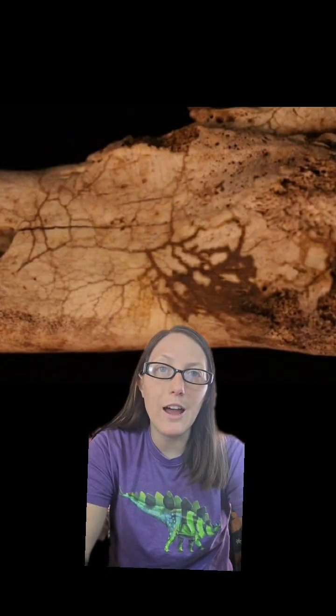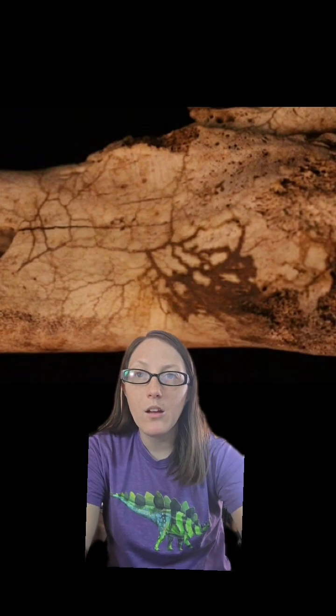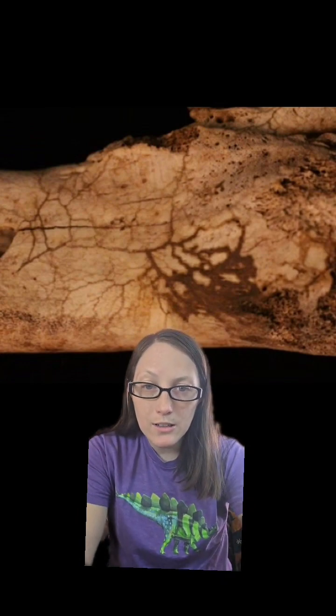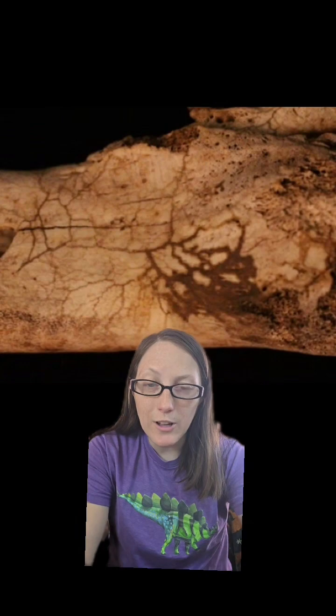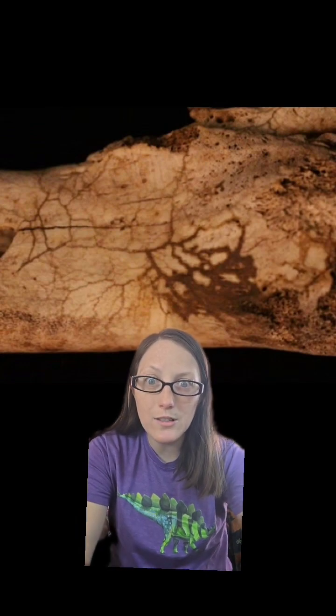Other minor forms of chemical weathering include acids released by plant and fungi roots, as shown in this bone. We call it root etching. And microbes, some of which actually eat minerals, which is why we don't want trees in our fossil quarries. They're destructive on so many levels.